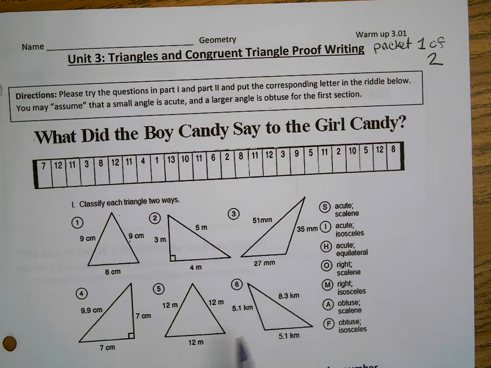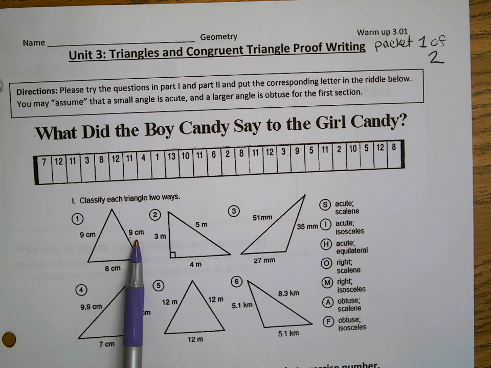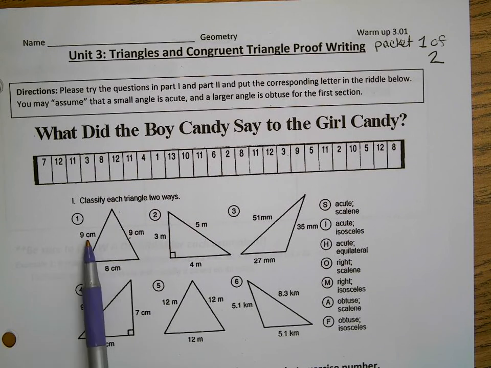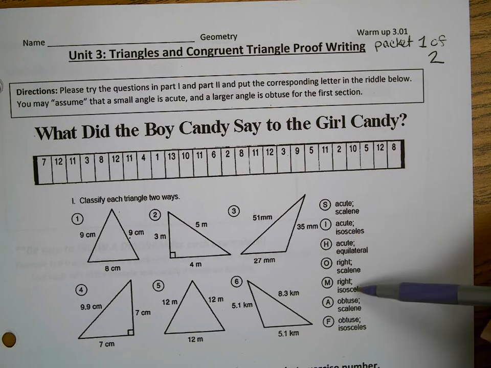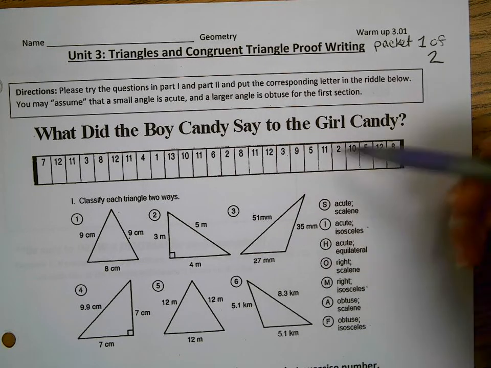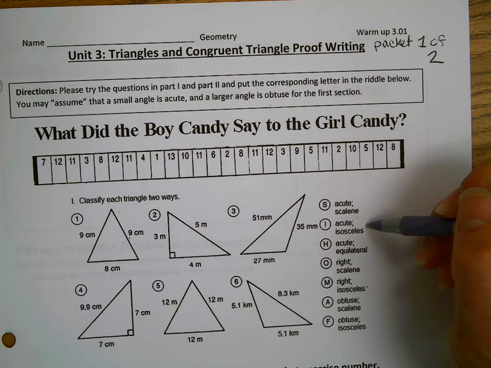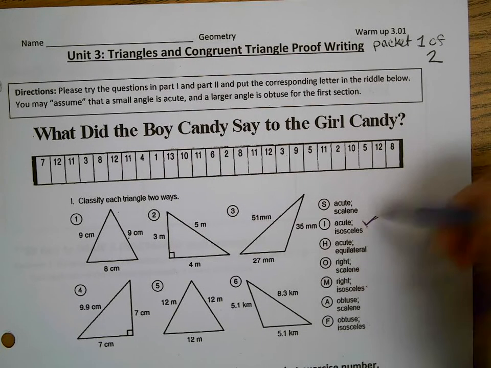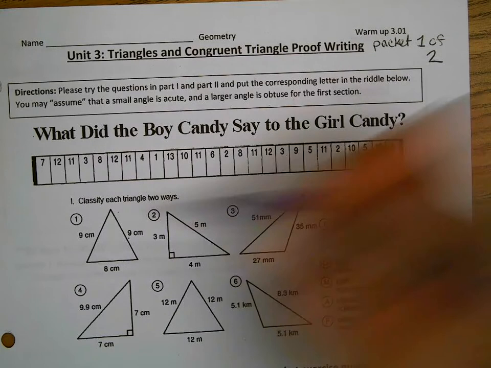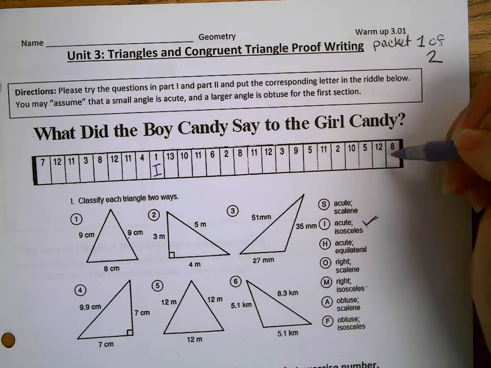Looking at picture number 1, when two sides of a triangle are equal, it's isosceles. So 9 centimeters, 9 centimeters, 8 centimeters tells us that the triangle is isosceles. So we have isosceles here, here, and here. But these angles appear small, so that's going to be an acute isosceles triangle. So that's letter I, and that was question number 1. So wherever there's a 1, we're going to have an I.